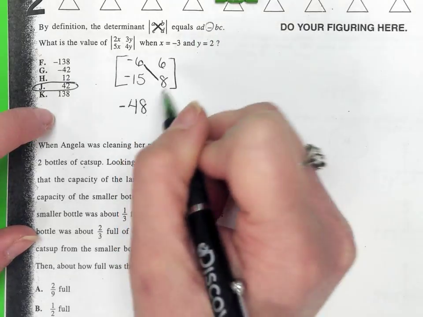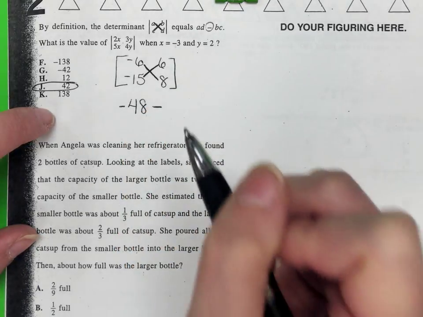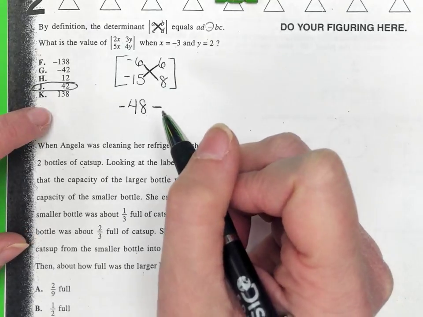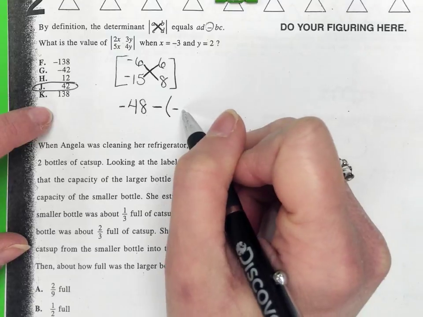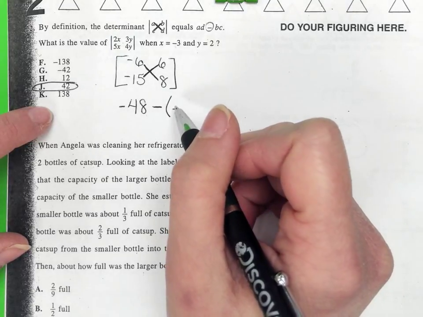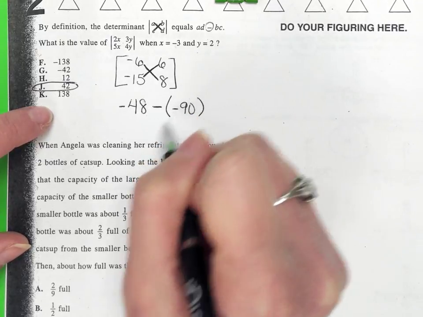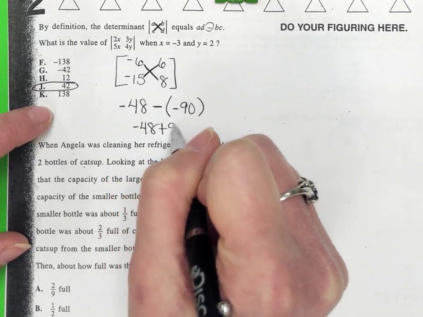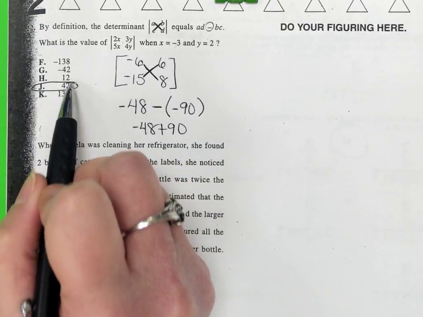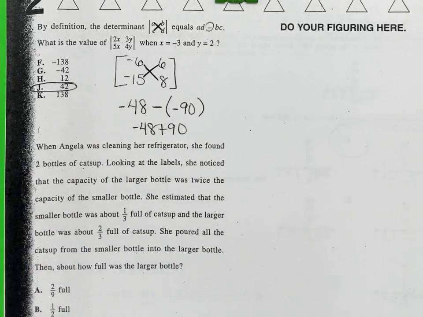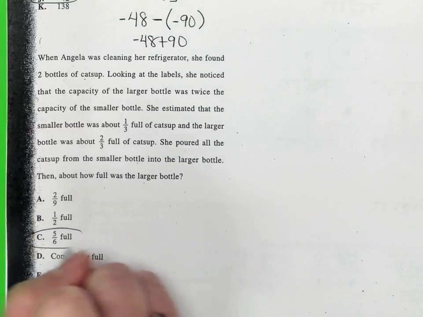So you don't even have to remember how to do matrices. It tells you how to do it. You're going to subtract. And what's negative 15 times 6? Use your calculator. Negative how much? 90. Very good. Okay, what do 2 negatives make? Positive. So negative 48 plus 90. What's negative 48 plus 90? Positive 42, which is what we got. All right. Looks like this one's 23. 23 should have been C.